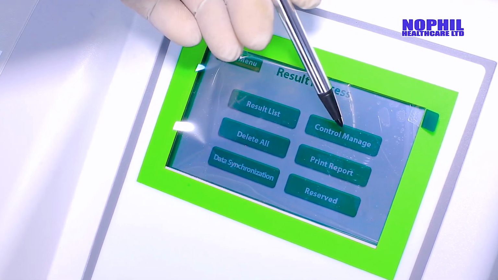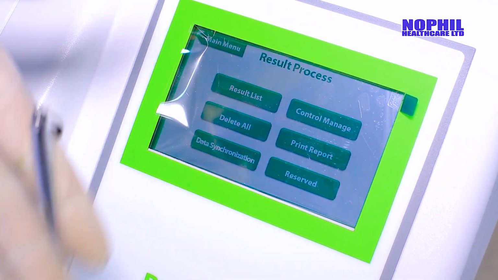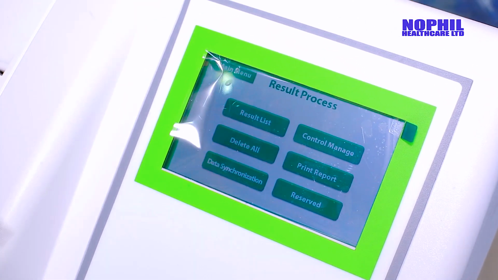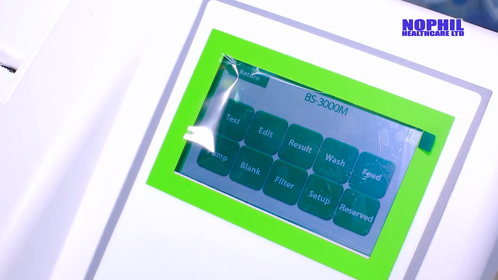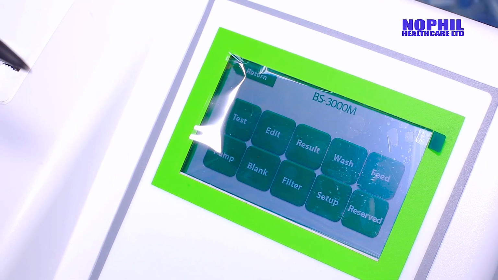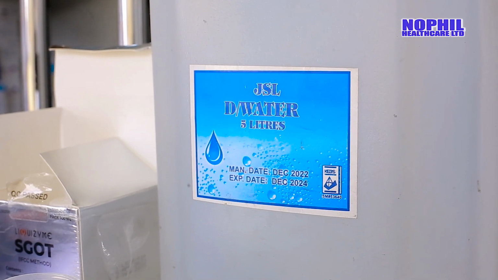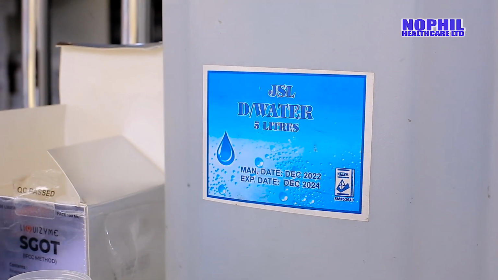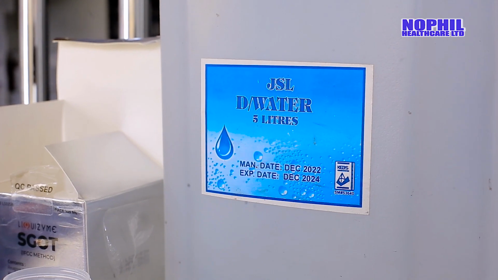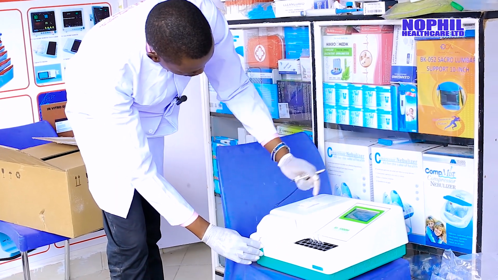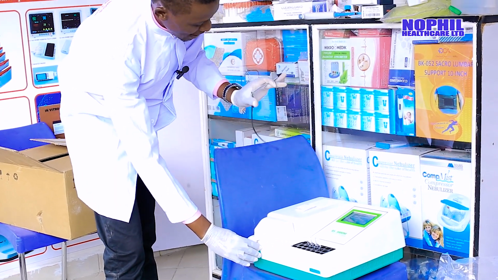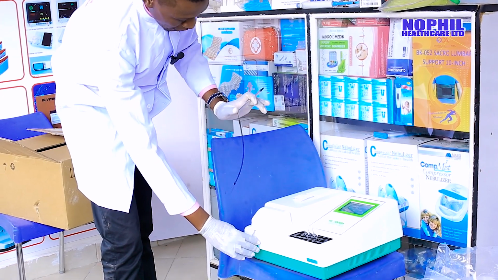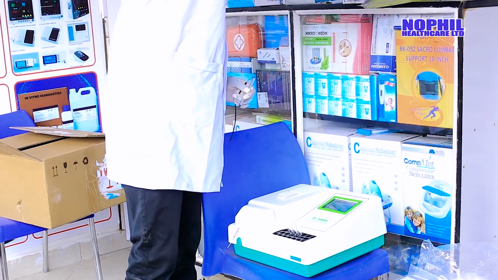The second one, you can control, you can print the report, you can do every part that you want to do. If you want to transfer the result, you can transfer. In this case, that is when you want to wash the flow cell. In this case, we use distilled water to make sure that the flow cell is clean. You just click wash. The machine does the cleaning by itself. Then after it has done that, we proceed further.